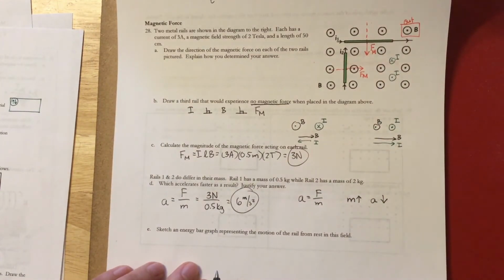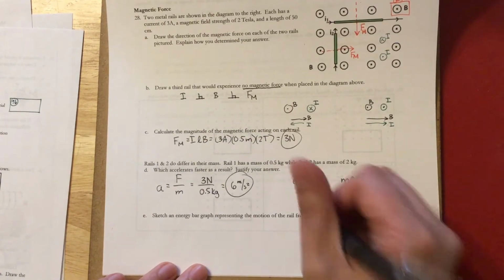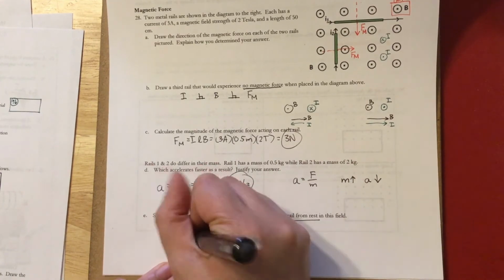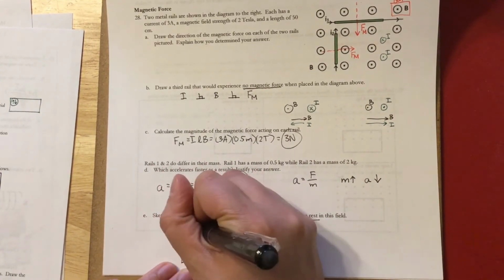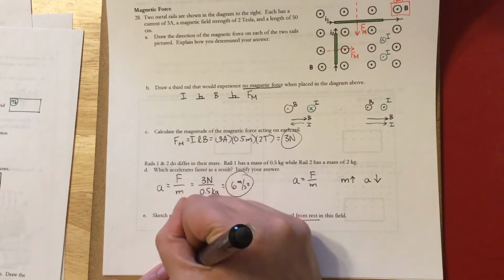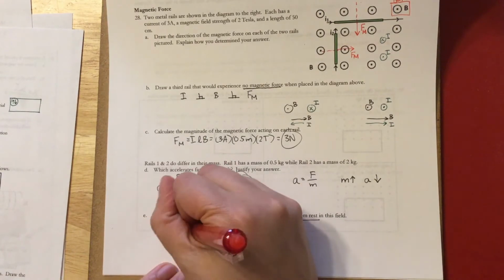For energy transformations then, these rails are objects that start from rest, and I'll actually just draw in a railgun. These are objects that start from rest with a big amount of current running through them, so electrical energy to start.